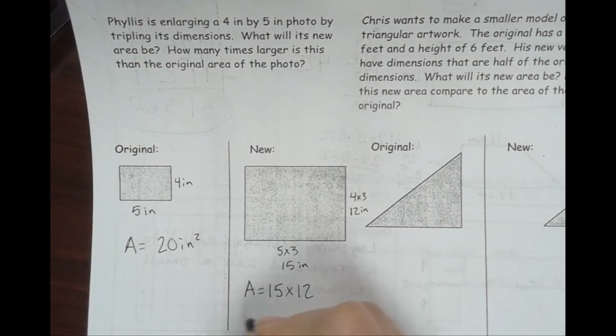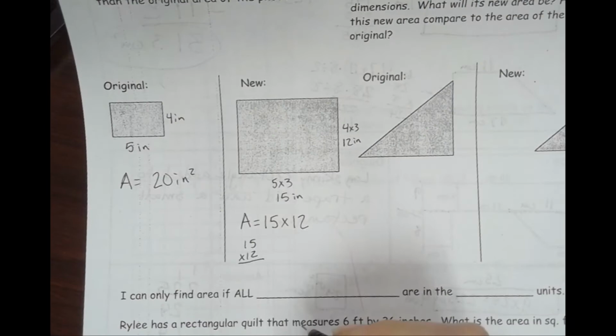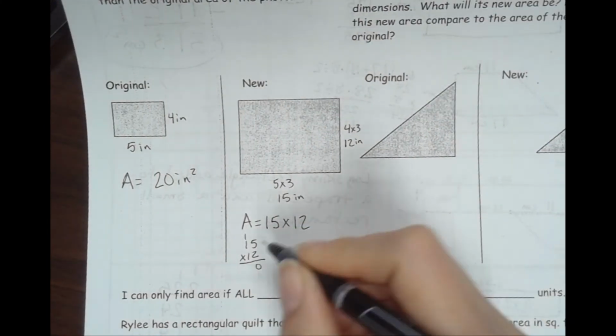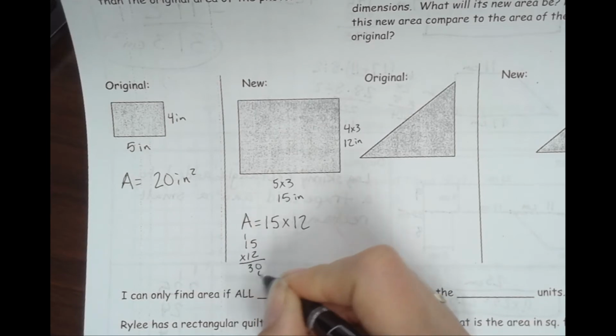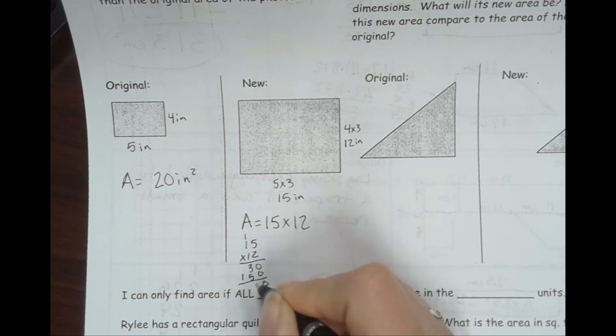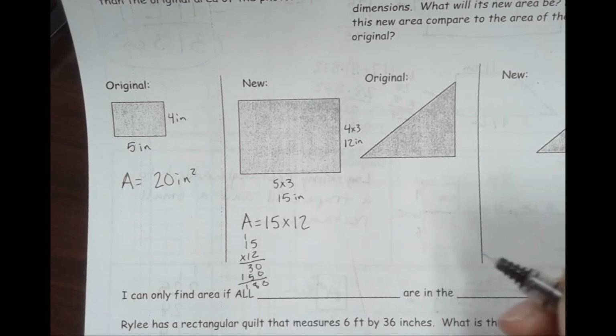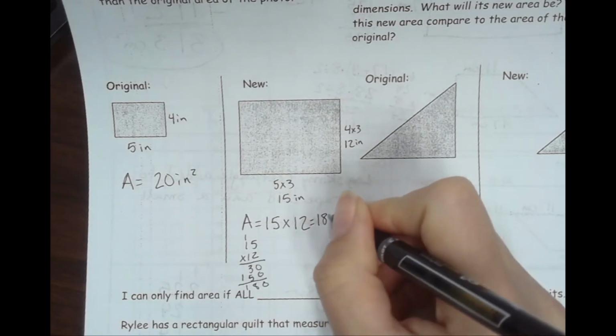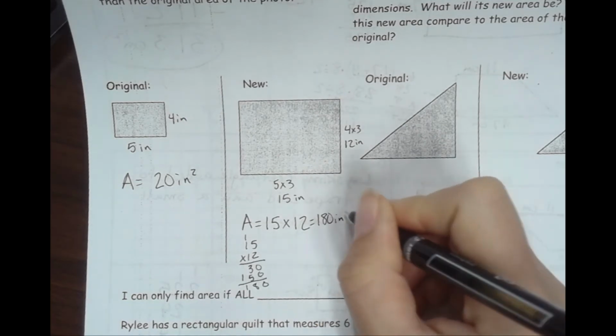And 15 times 12, let's see what we get. 2 times 5 is 10, regroup 1. 2 times 1 is 2, plus 1 more is 3. 0 placeholder, 1 times 5 is 5. 1 times 1 is 1, add it up. And we get 180. So the area of this one is 180 inches squared.